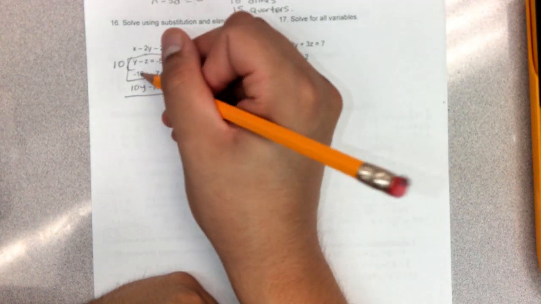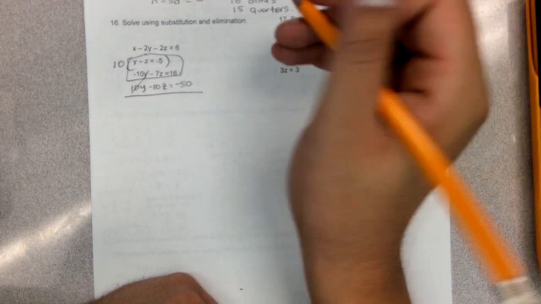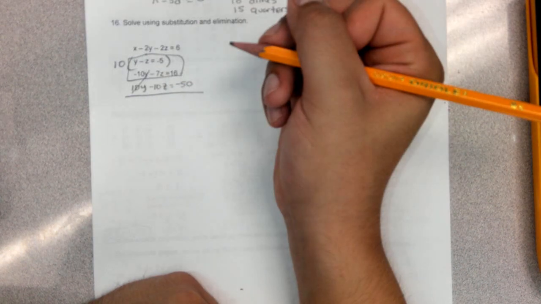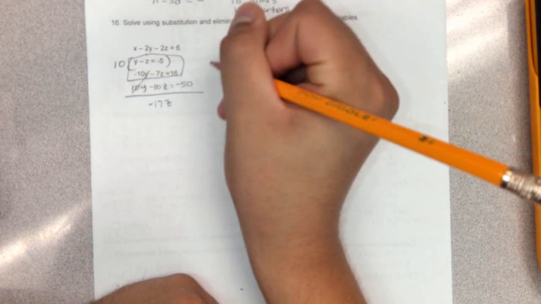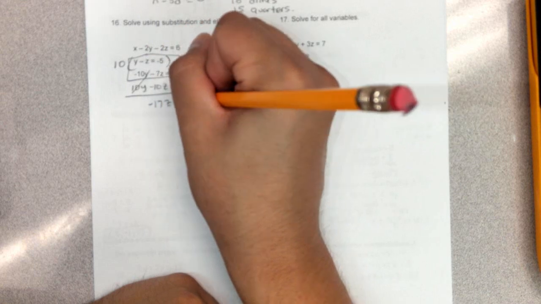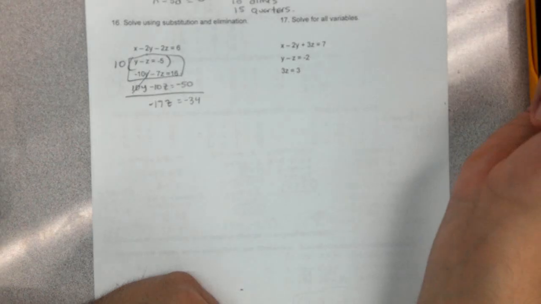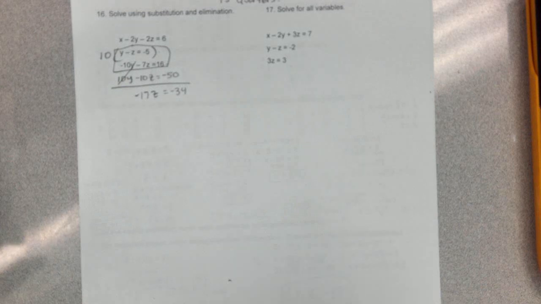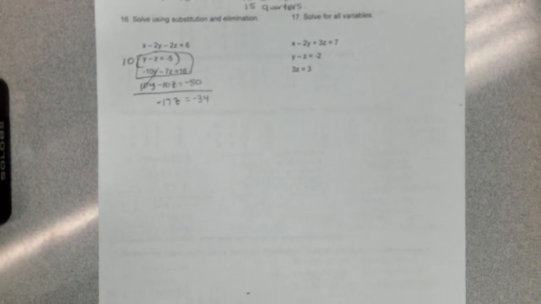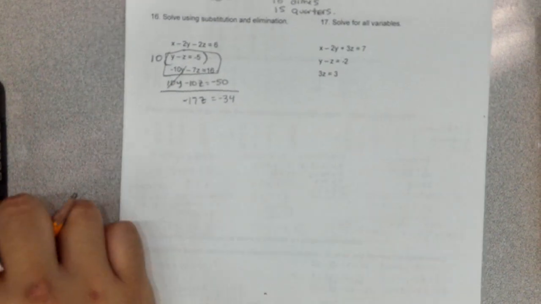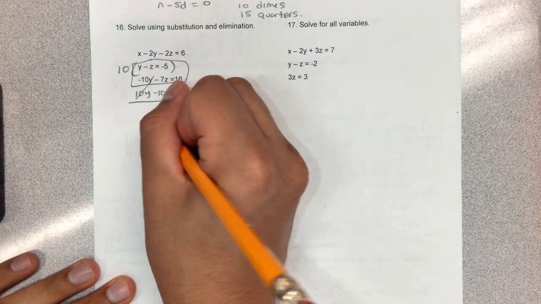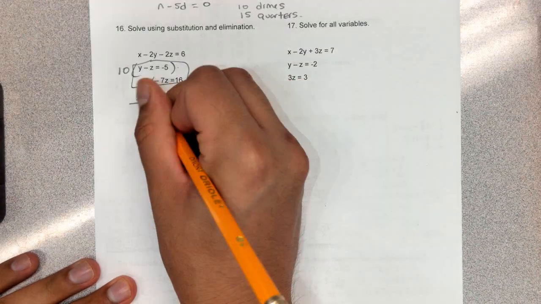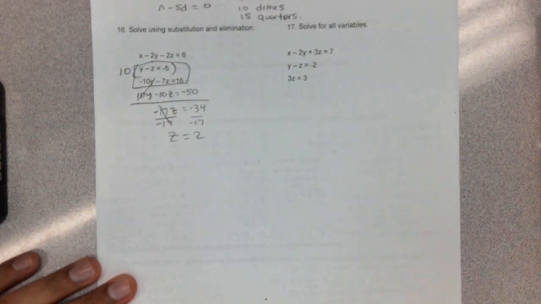So -10y plus 10y cancels, or just goes to 0. -7z minus 10z is -17z, and then 16 minus 50 equals -34. Then divide by -17. We get z equals 2.